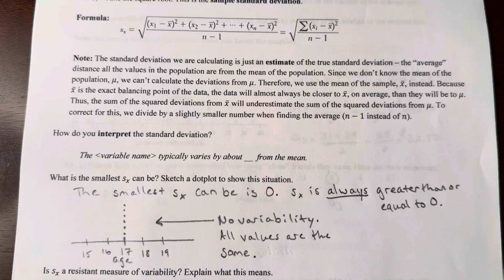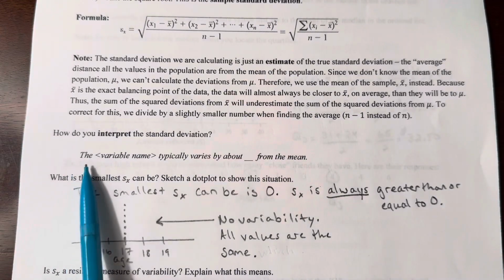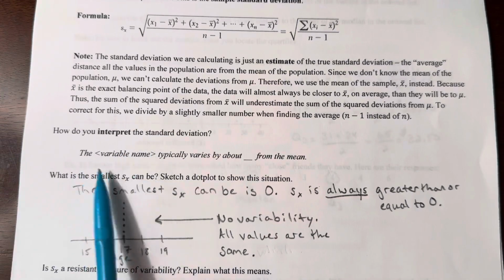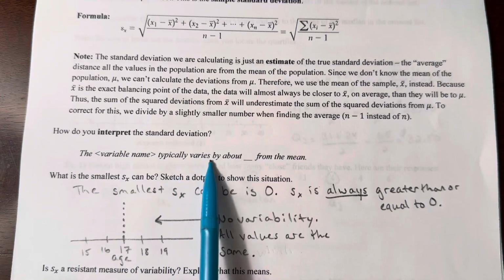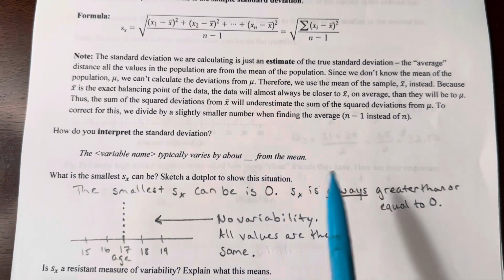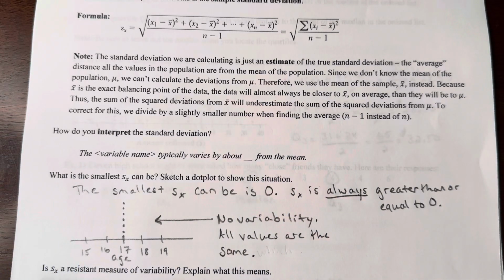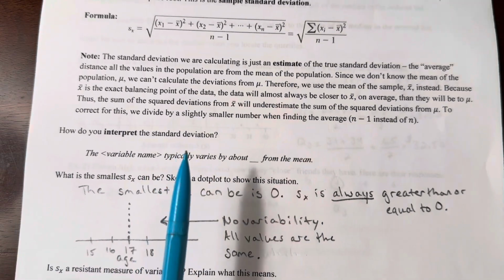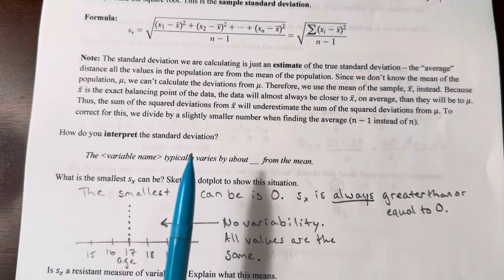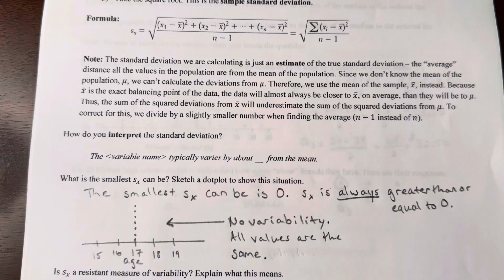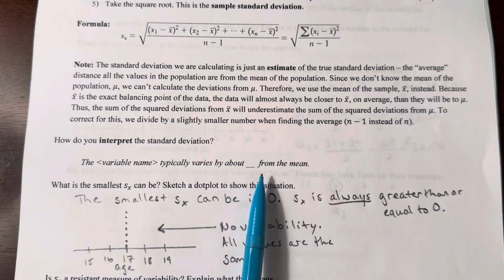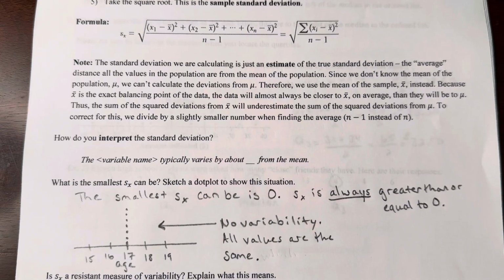Now, how do you interpret the standard deviation? This is a sentence frame that you can use: The, and then fill in the variable name, typically varies by about, give the number, from the mean. I was looking to see if we had one that would allow us to do this with context. We don't yet. We'll get to one.